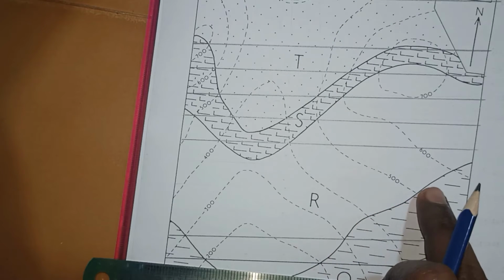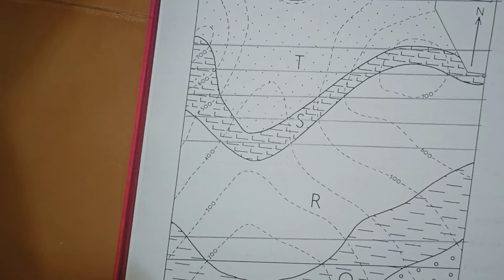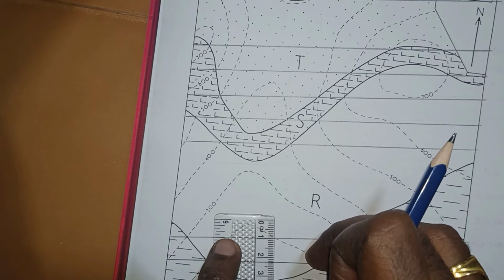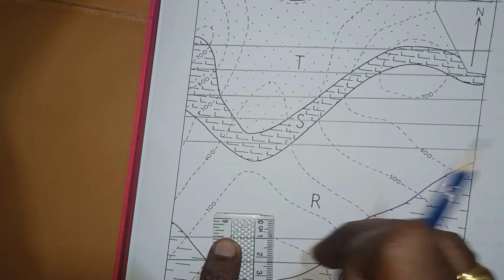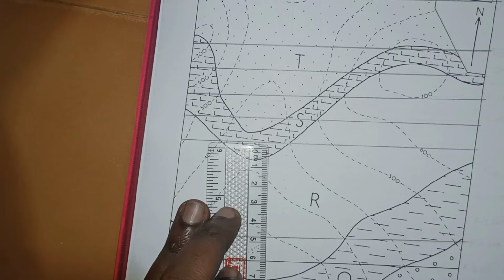Here we have some other intersection point. For that we just measure the interval between these two points. This comes around 1.3 centimeter. Draw a perpendicular line.